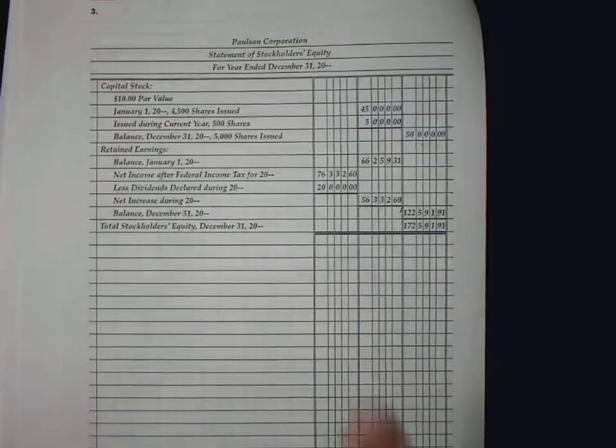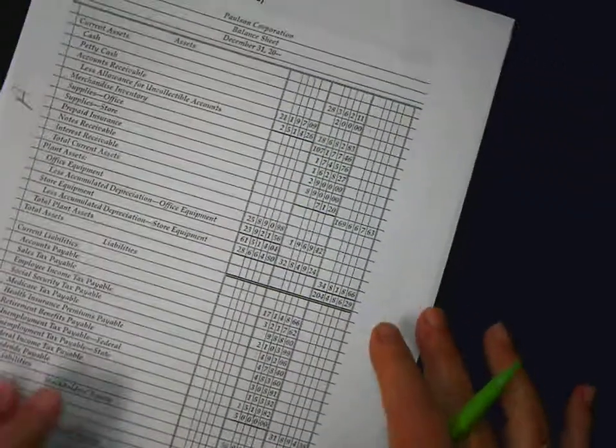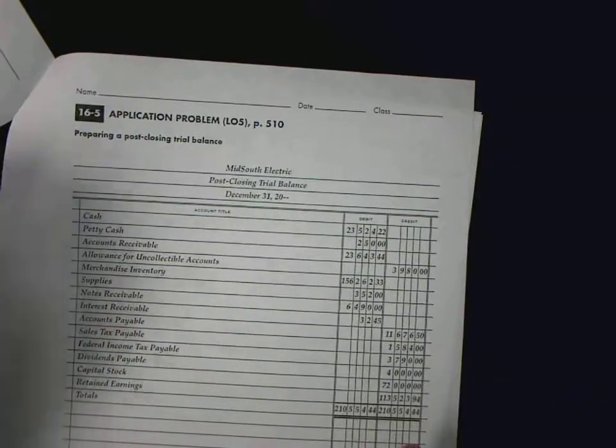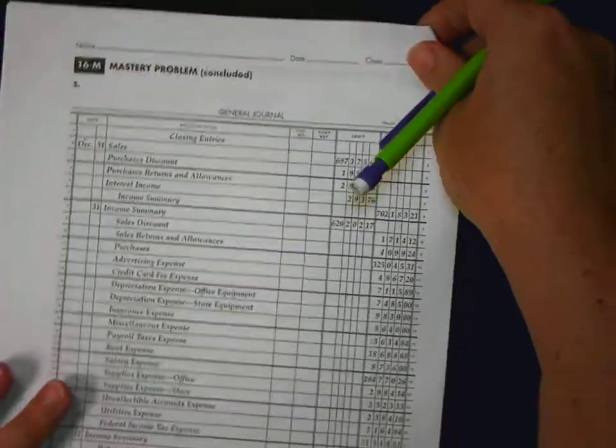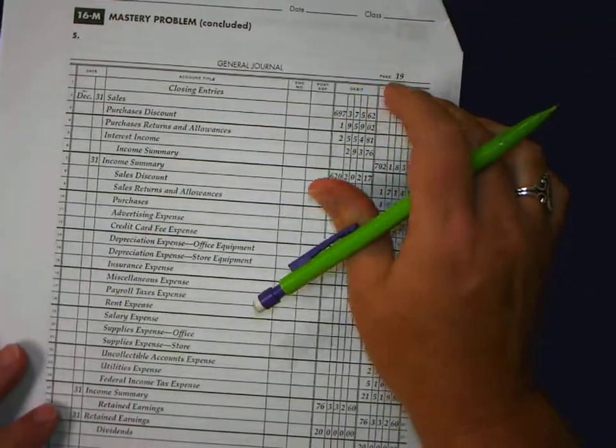Then you remember closing entries. Guys, we got like 3 minutes and I can fill that up. Austin, sit down.